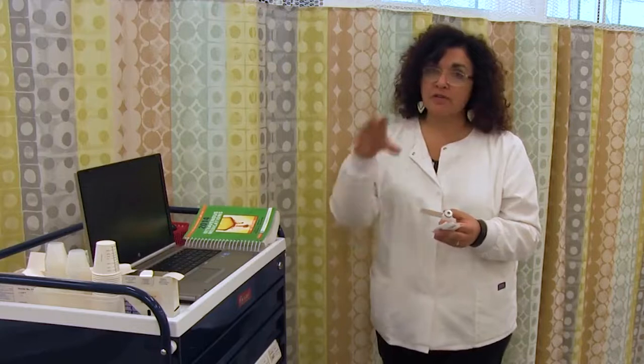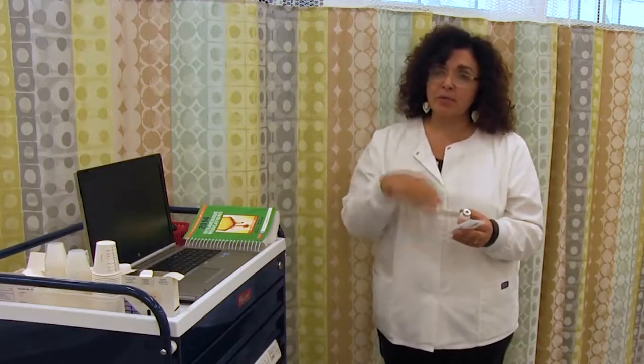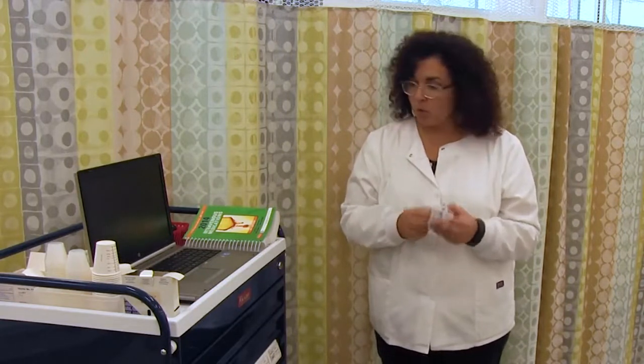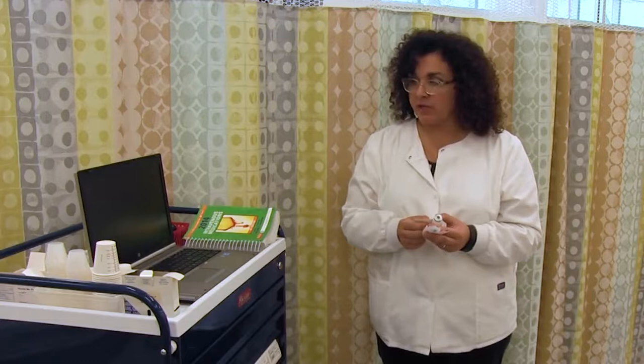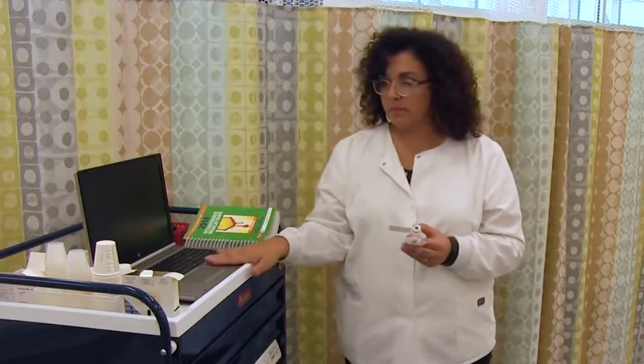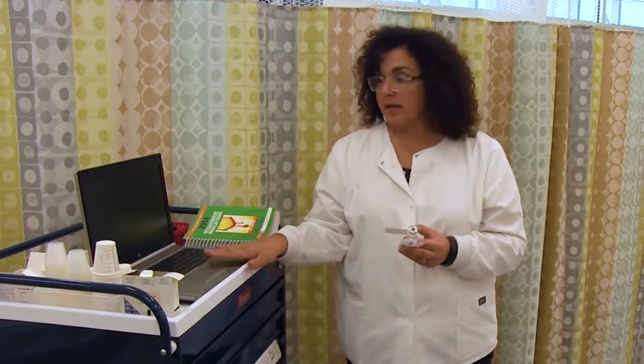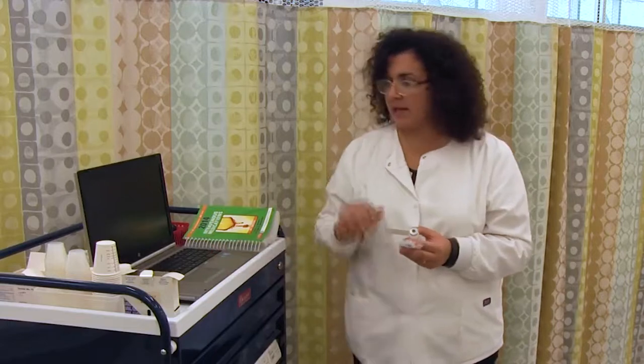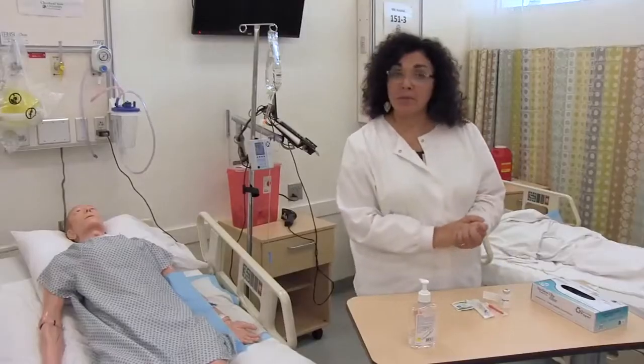Or alternatively, if I was prepping in the med room and then walking to the patient's room, I also must label. So with this, I am going to close the patient's chart and enter the patient's room. So now I'm in the patient's room.